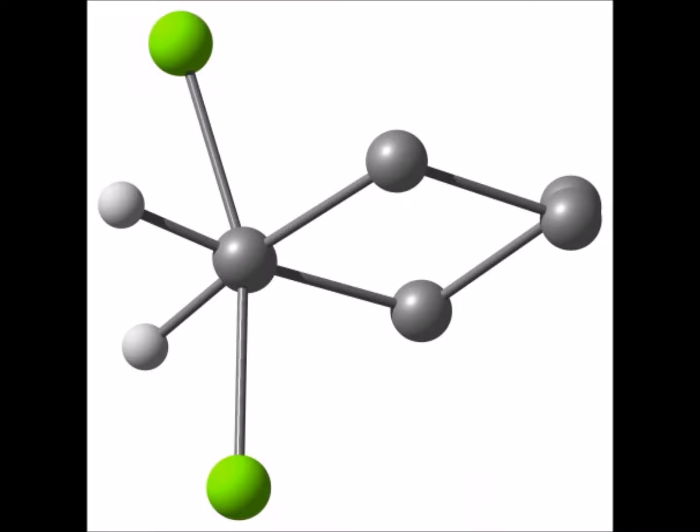Here is a trimmed side view of the trans 1,2-dichlorocyclohexane with both of the substituents being in the axial positions, and for comparison, we can see the attached hydrogen atoms that are each in the equatorial positions.